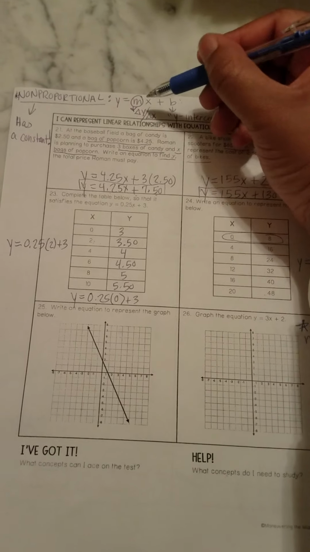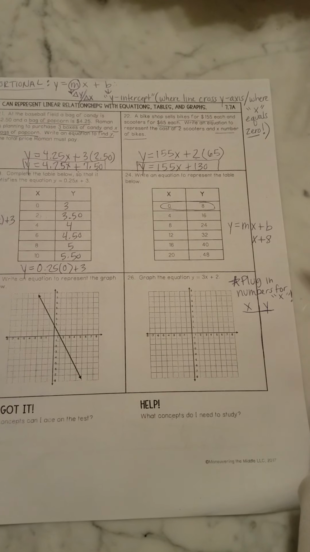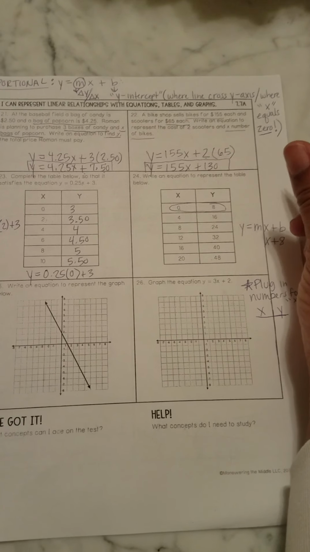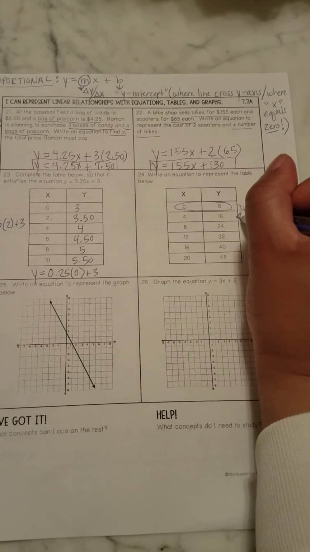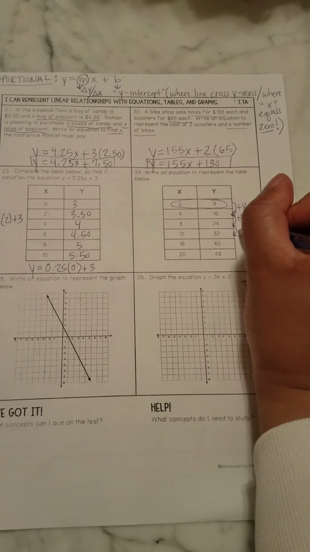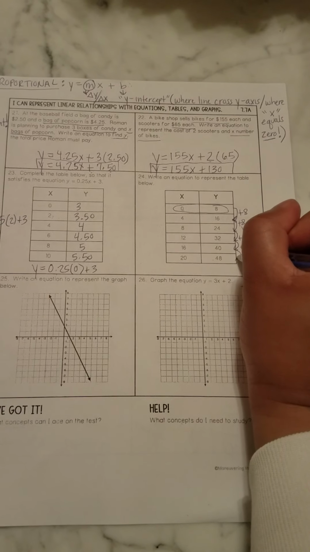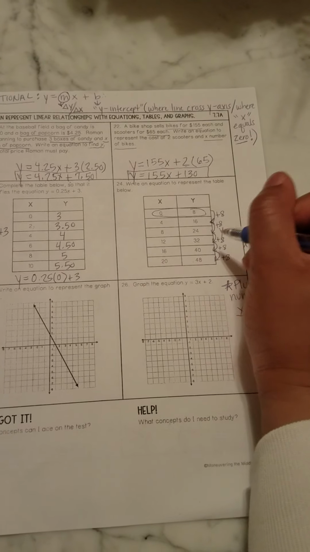And I said your m is the change in y divided by your change in x. So you've got to figure out your changes in y and your changes in x as you go through the table. So let's do our y's first. From here to here, it is a change from 8 to 16 of plus 8. From 16 to 24, it is plus 8. From 24 to 32, it is plus 8. 32 to 40, it is plus 8. 40 to 48, it is plus 8. Okay, so we keep on adding 8. So that's my change in y.